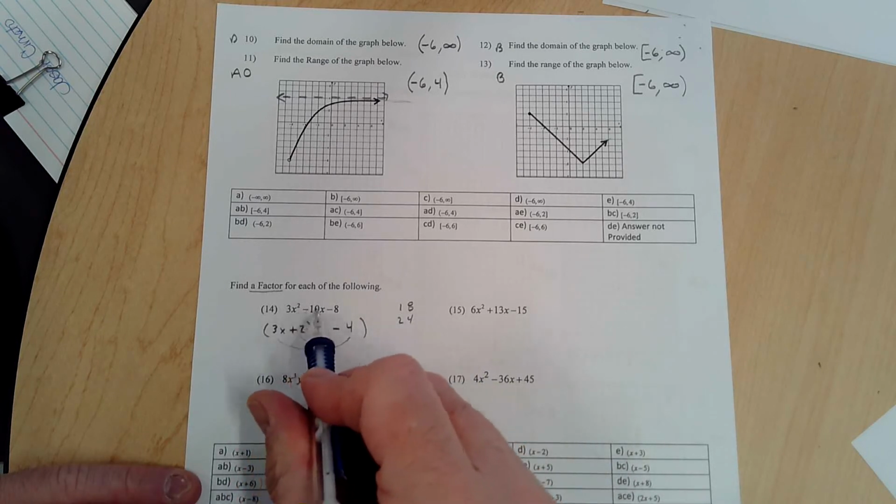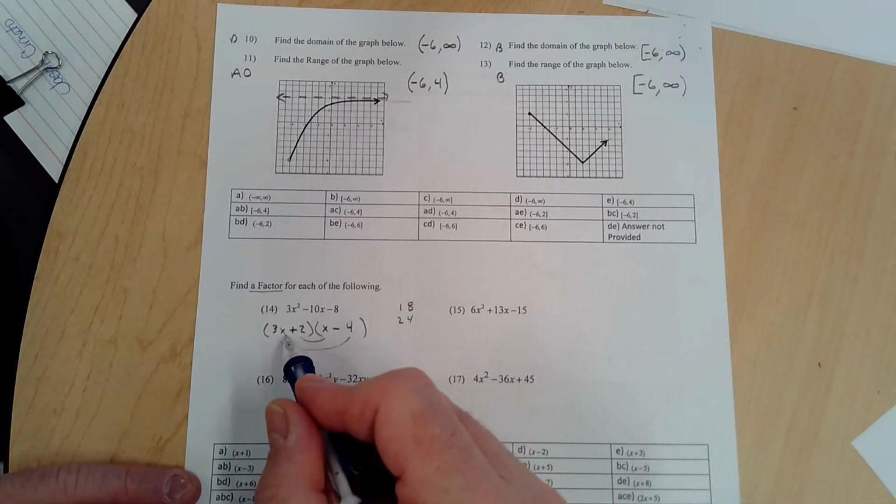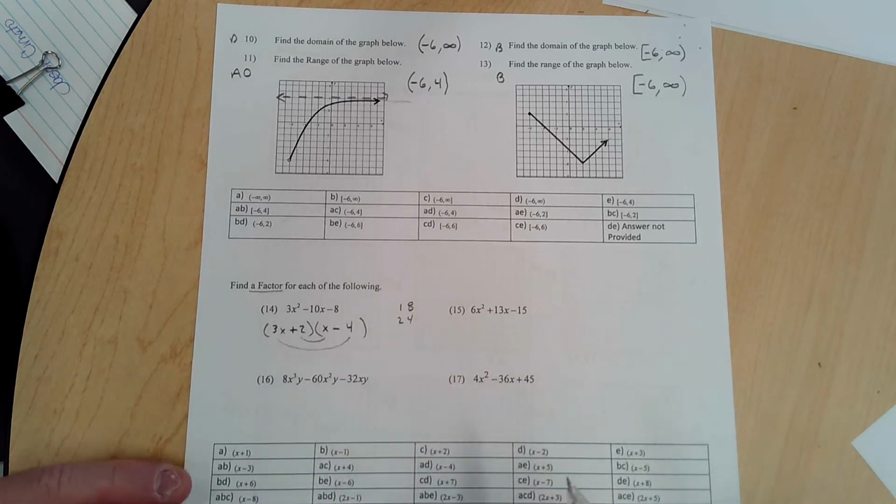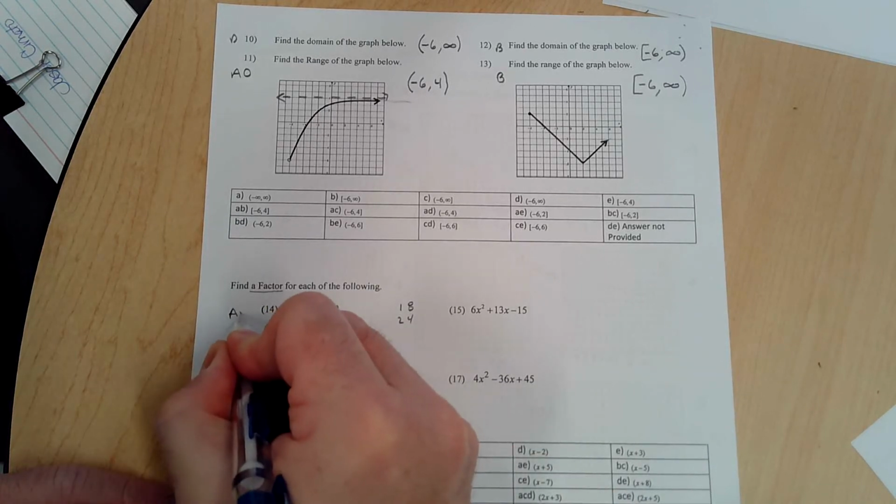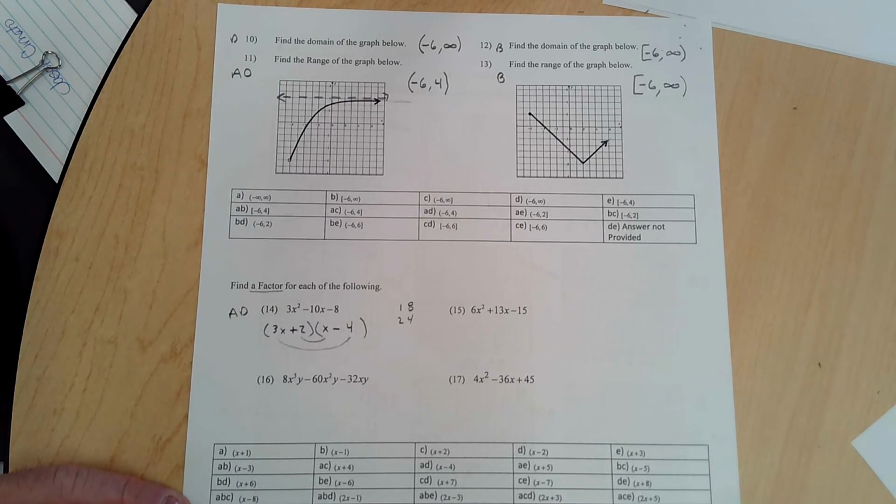That is this guy factored. And then I go see which one of those is down there. Hopefully only one of them is, because then it'd be kind of a contradiction. And if I slide down there, I can see x minus 4 is down there. It's AD, AD. And there shouldn't be a 3x plus 2, which there isn't.